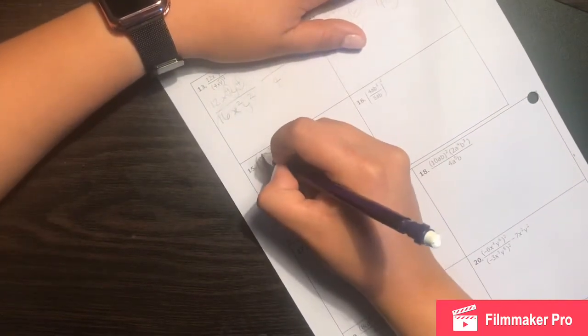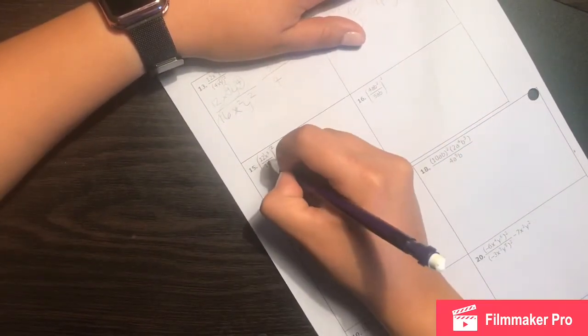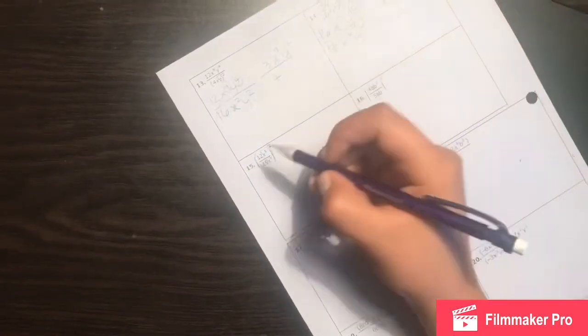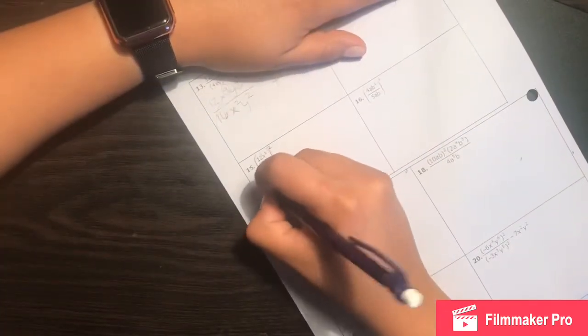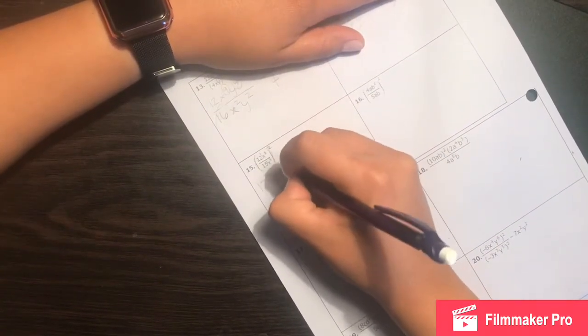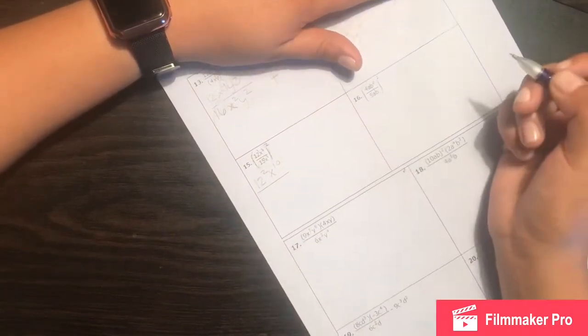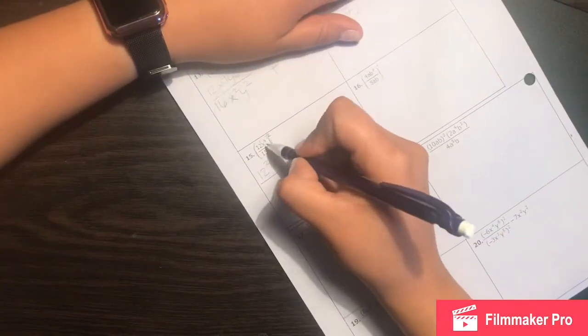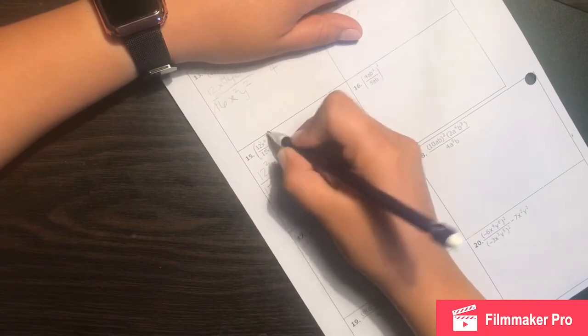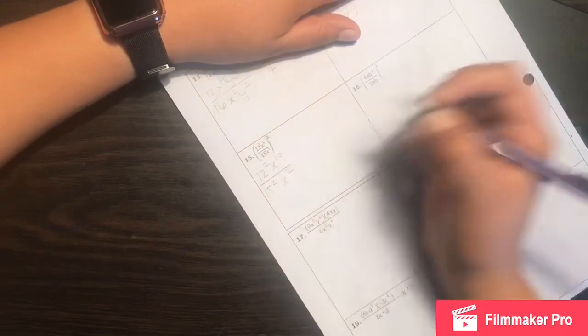So remember, this 12 is raised to the first power, this 15 is raised to the first power, and this x is raised to the first power. So 1 times 2 is 2, so this is 12 squared. 5 times 2 is 10, so this is x to the 10th. That's just the numerator. And then 15, 1 times 2 is 2, so 15 squared. And then 1 times 2 is 2, so that's x squared.